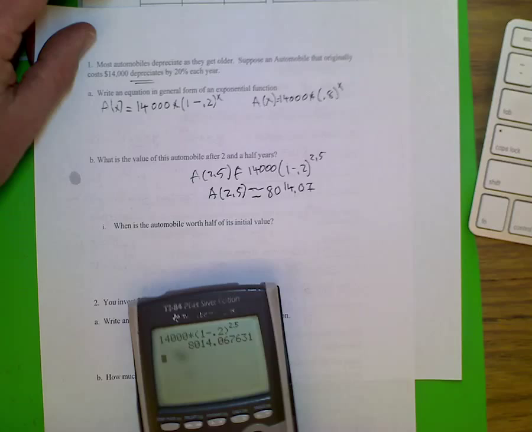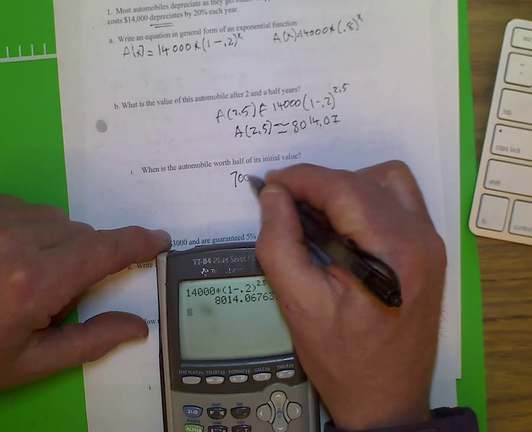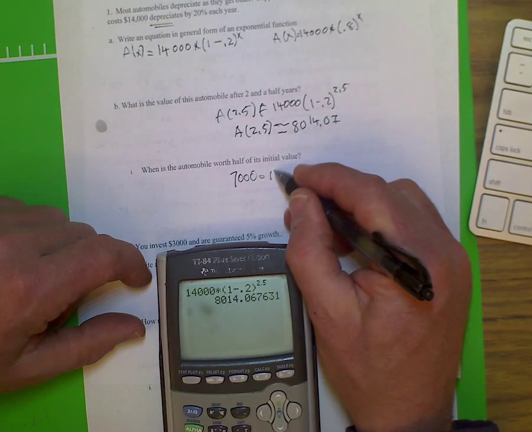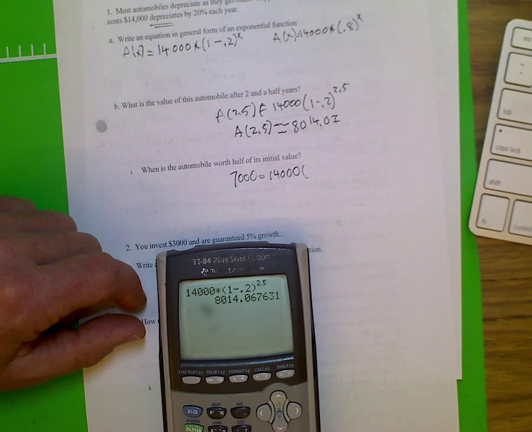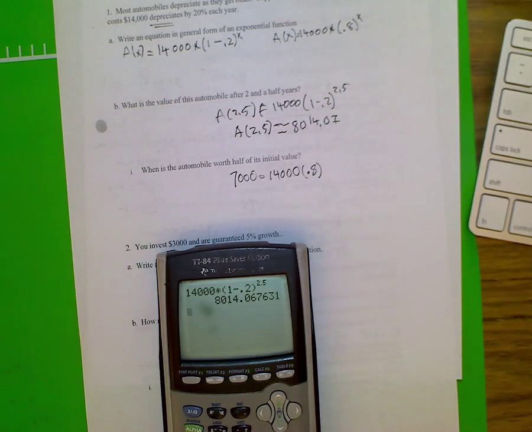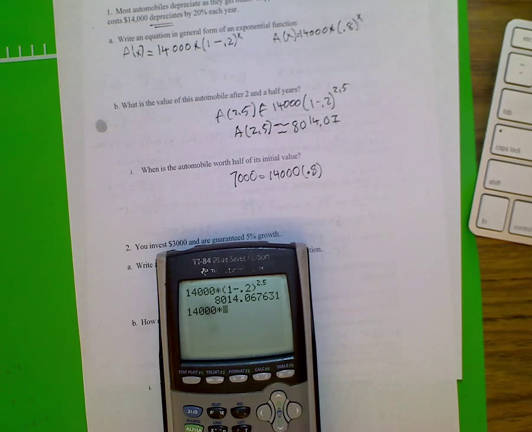Now, when will it be worth half its initial value? Well, half of its initial value is $7,000. So what I want you guys to do right now is guess and check around and see what you come up with. For example, I'm going to go 14,000 times, let's see, so it dropped to that level. So I'm going to try 0.8 to the third. You can see I'm getting close there. So why don't you guys guess and check around a little bit, and I'll reset the video here.